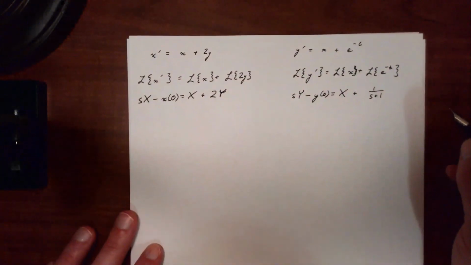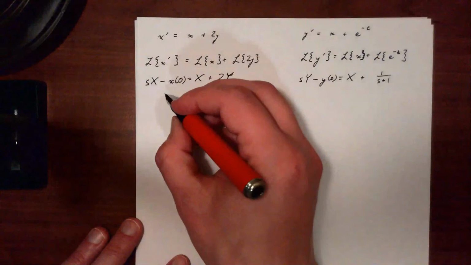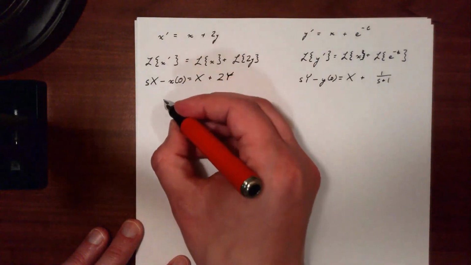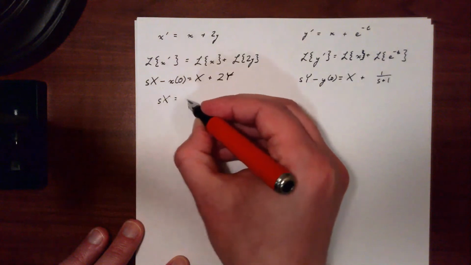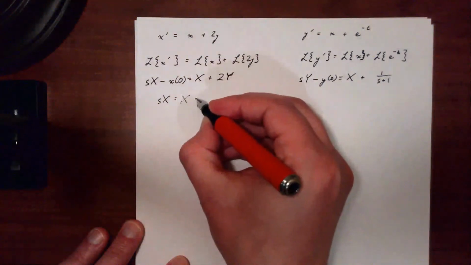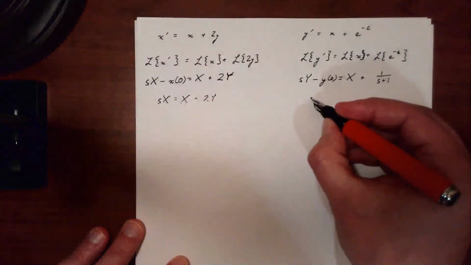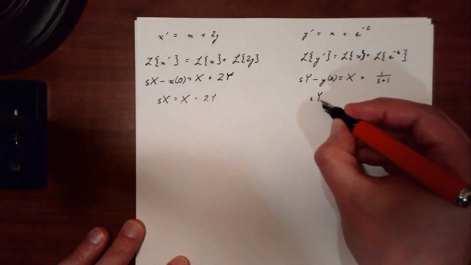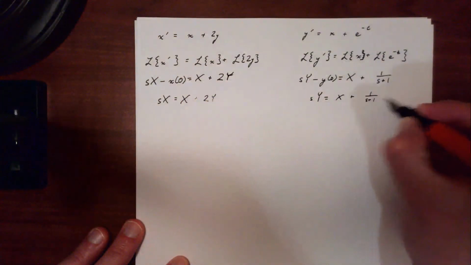But since our initial conditions were x of 0 equals 0, y of 0 equals 0, that takes us to this. So we've got sX equals X plus 2Y. And over here we've got sY equals X plus 1 over s plus 1.